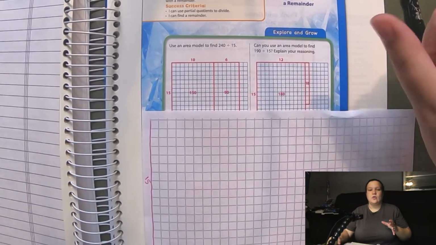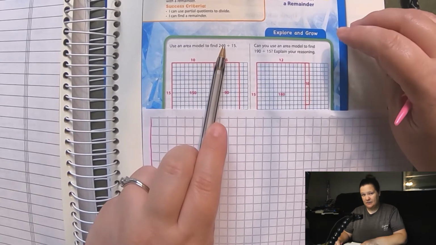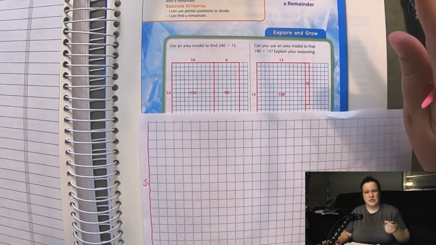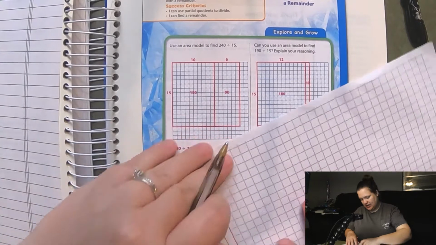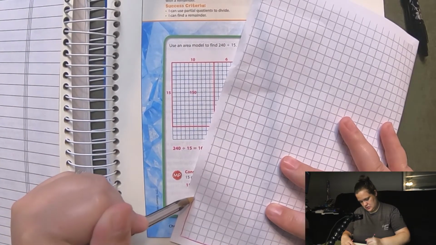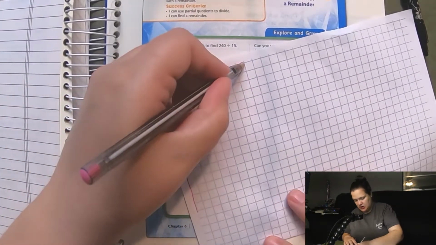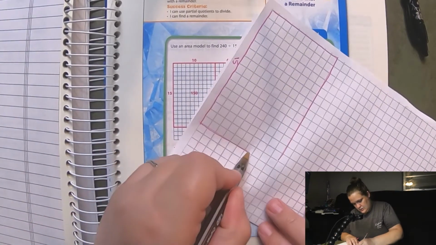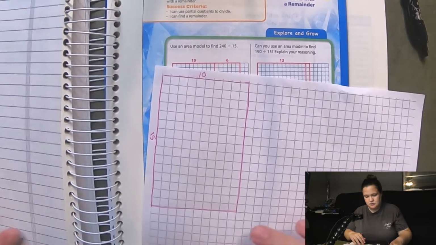And remember, when our dividend, the number that we are dividing, is greater than 100, our first partial quotient we should go ahead and try is 10. So we're going to go 10 across. 1, 2, 3, 4, 5, 6, 7, 8, 9, 10. Made it. And we're going to close up that rectangle. Okay, so this one is 10 across.